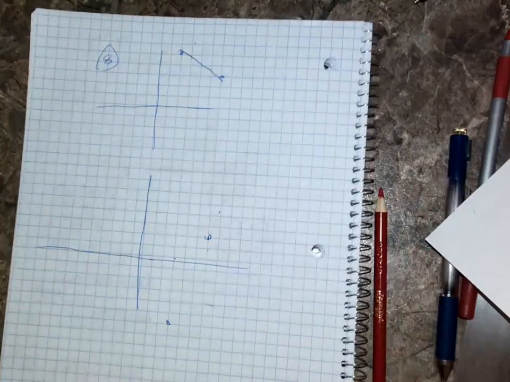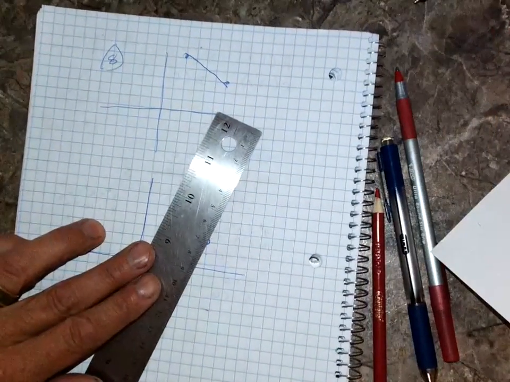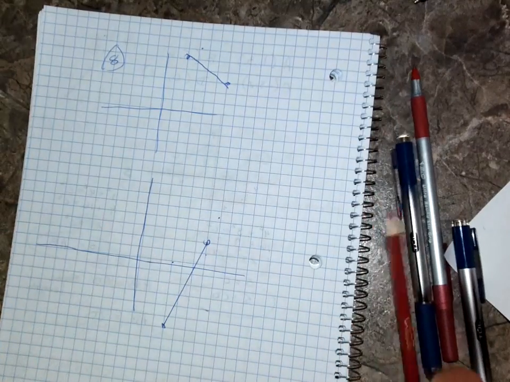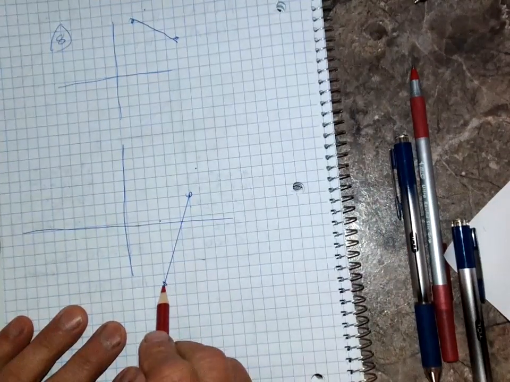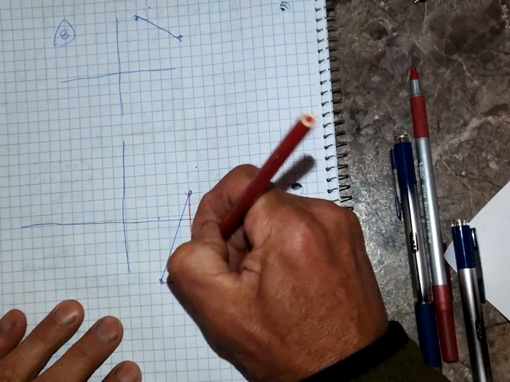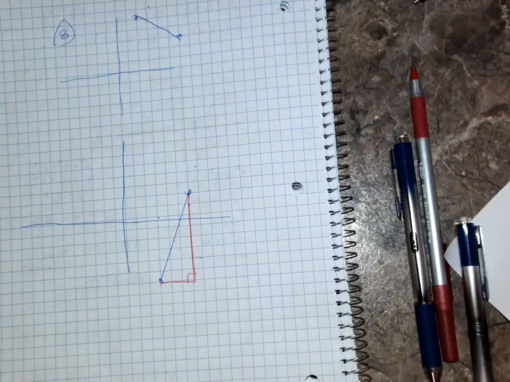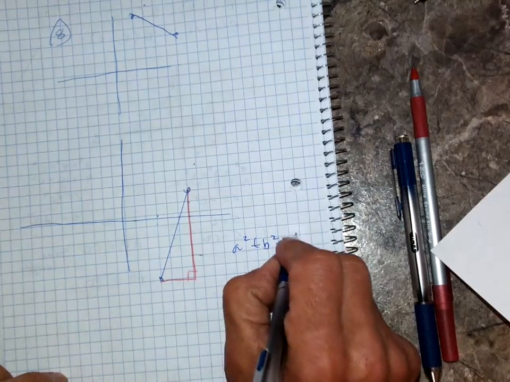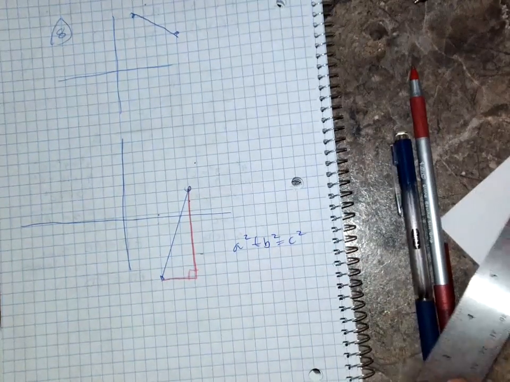Okay, and then if you make a right triangle out of this, I think the easiest way, because the distance formula is digging through them. Okay, so you're going to have a right triangle. Remember, a squared plus b squared equals c squared. It's probably the easiest way to do that one.